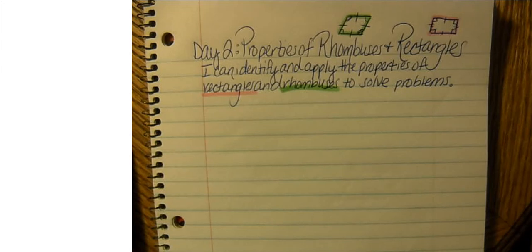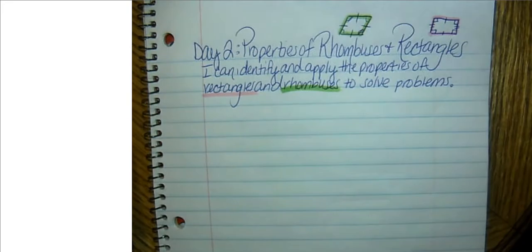Hi everyone, for today's lesson, we are going to learn about the properties of rhombuses and rectangles. Our learning targets for today are for you to be able to say, I can identify and apply the properties of rectangles and rhombuses to solve problems.